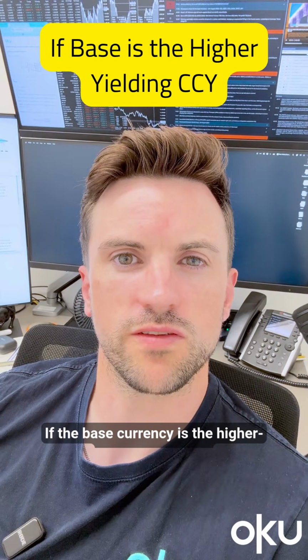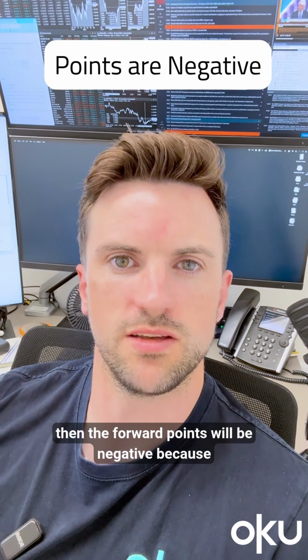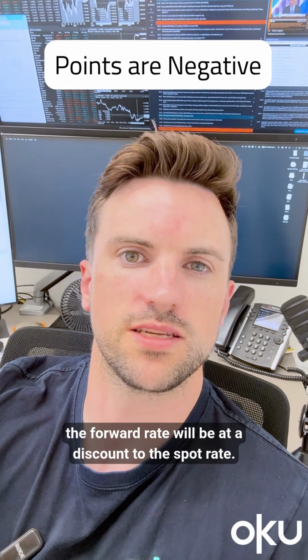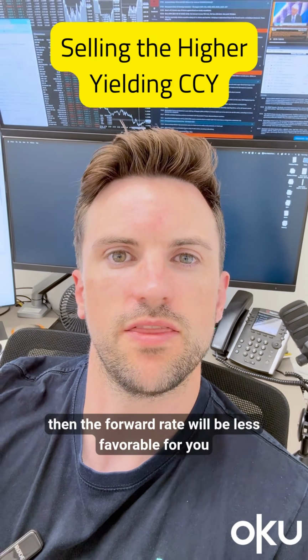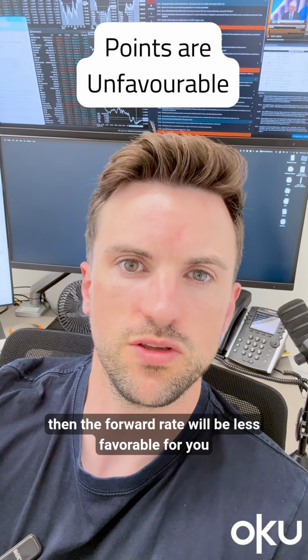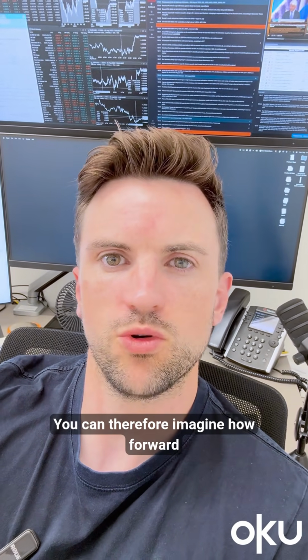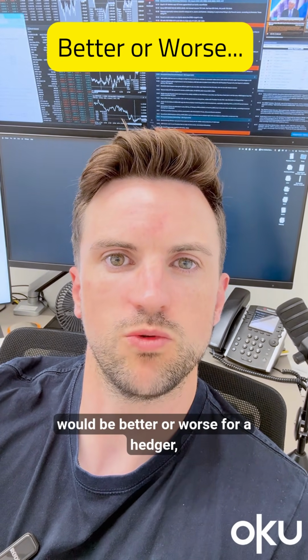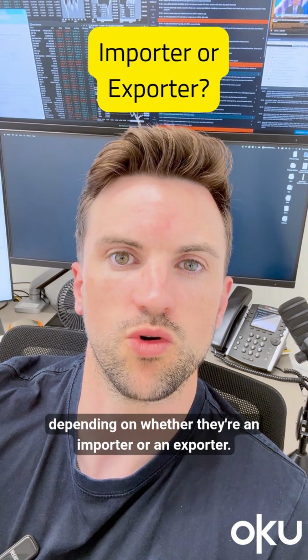If the base currency of the pair is the higher yielding currency, then the forward points will be negative, because the forward rate will be at a discount to the spot rate. And if you're selling the higher yielding currency, then the forward rate will be less favourable for you than the spot rate. You can therefore imagine how forward points being positive or negative would be better or worse for a hedger, depending on whether they're an importer or an exporter.